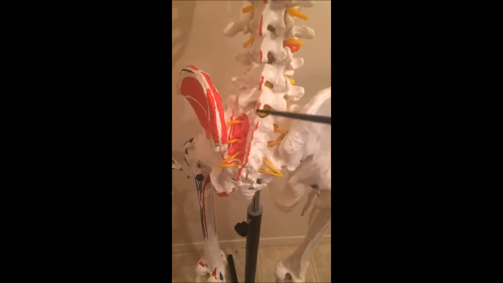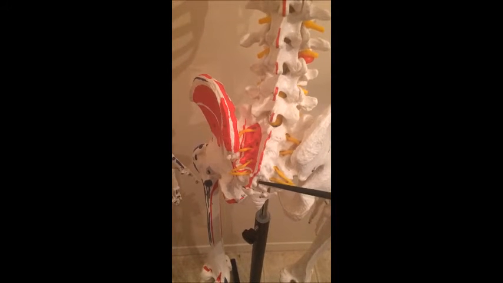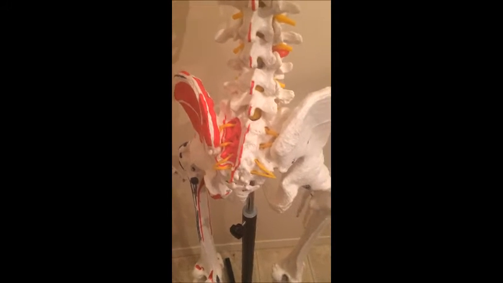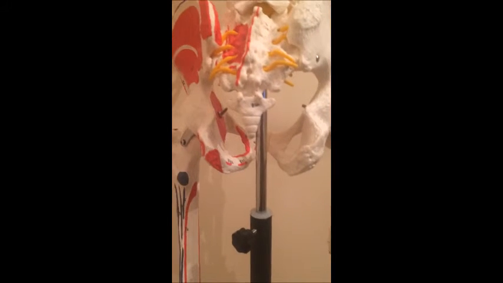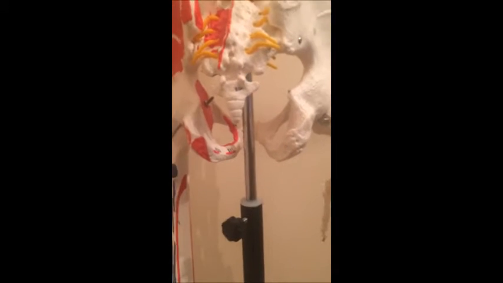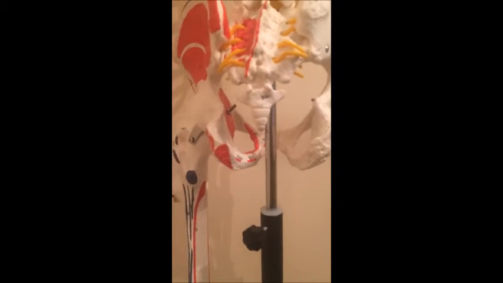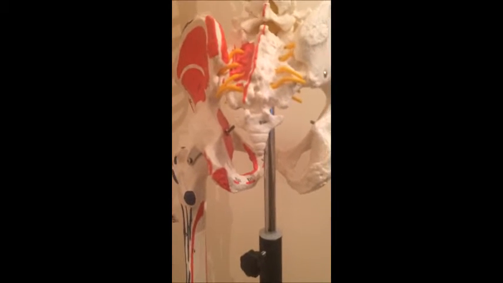Down here you have the sacrum, which is composed of 5 vertebrae when you're born, but they all fuse together just to form the sacrum when you get older. And as well with this right here, the tailbone, which we call the coccyx, and that is comprised of 4 fused bones together.